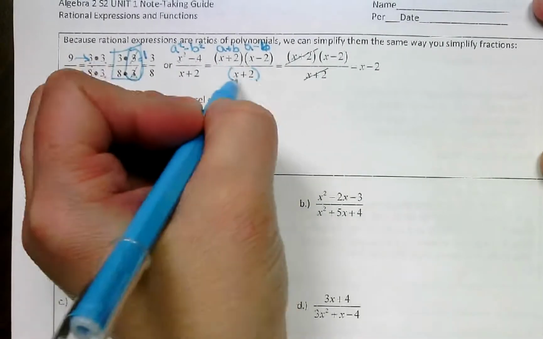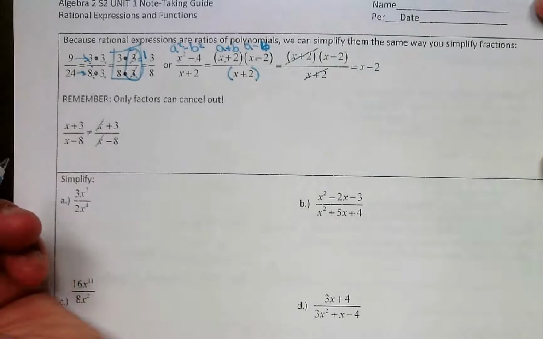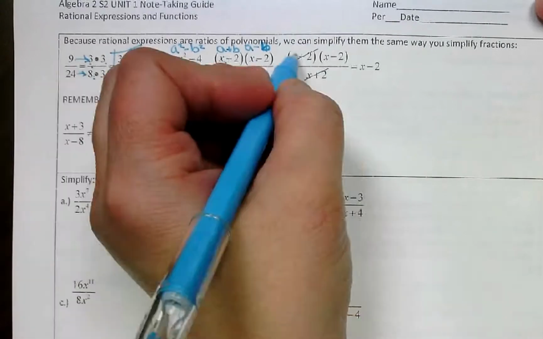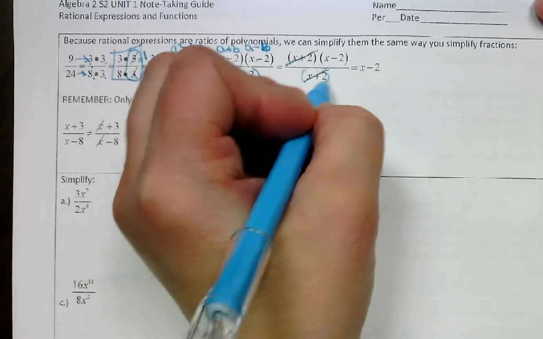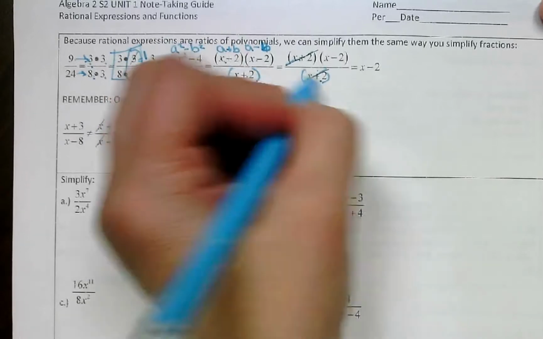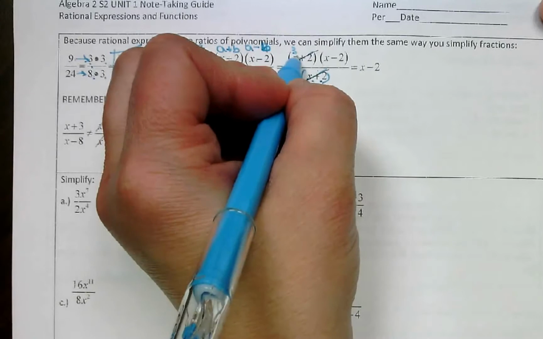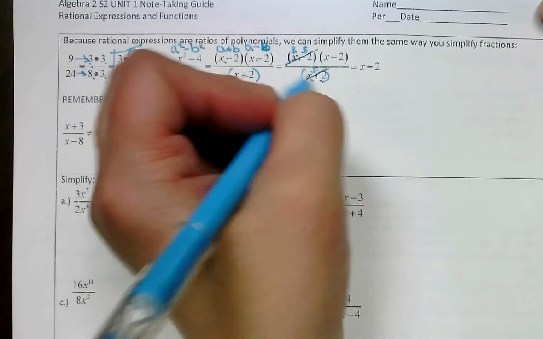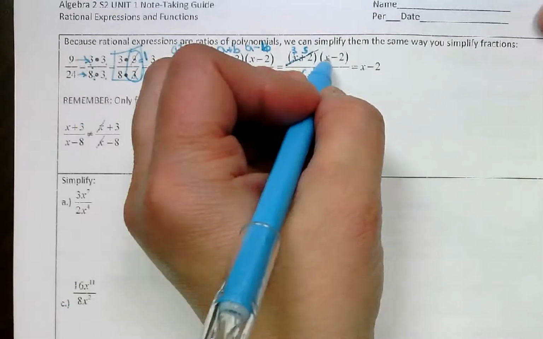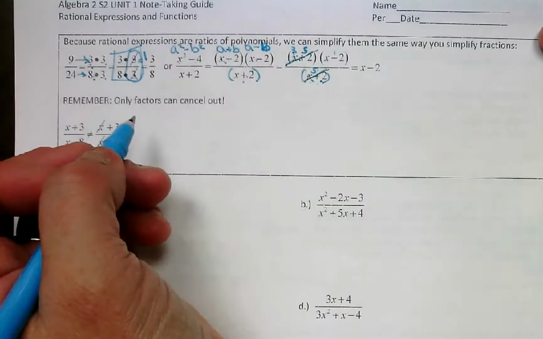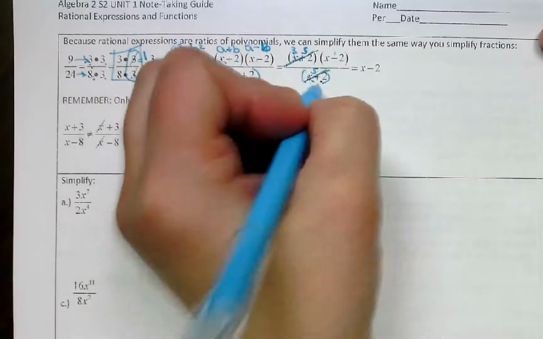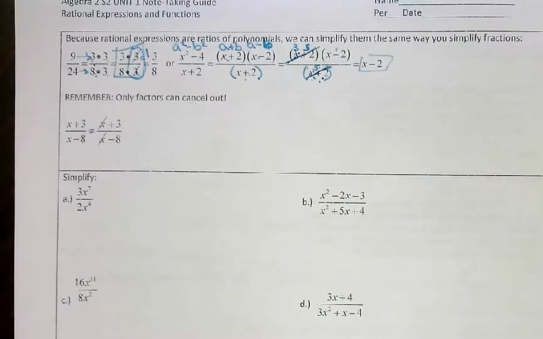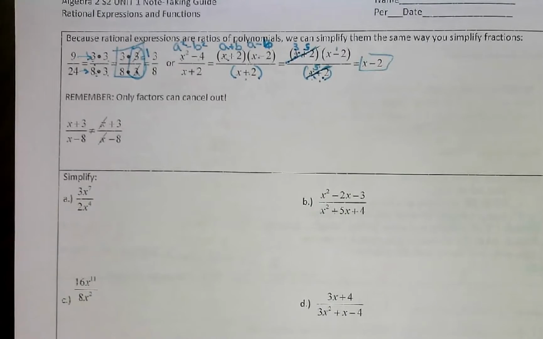Okay? Remember, these are each individual numbers. So x plus 2 divided by x plus 2, right? These are the same number, because I plug the same x value in, right? If I plug 3 in here, I'm going to get 5. If I plug 3 in here, I'm going to get 5, because I would have to plug the same x value in. This is the same, because if I plug 3 in here, I'm going to get 1. So anytime they're exactly the same, I can cancel them. And my final answer then is just x minus 2. Okay, so we're finding equivalent fractions. That's what we're doing.